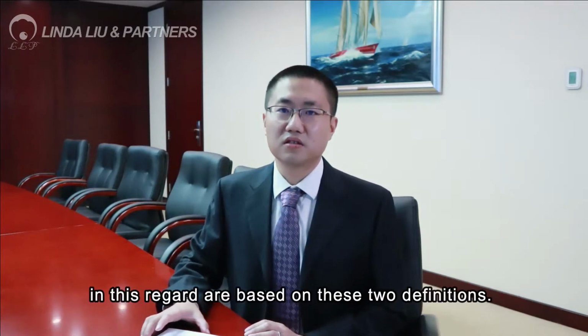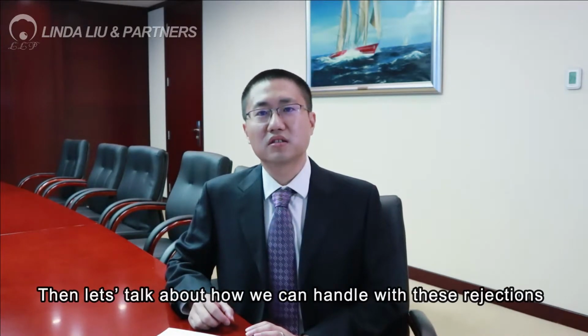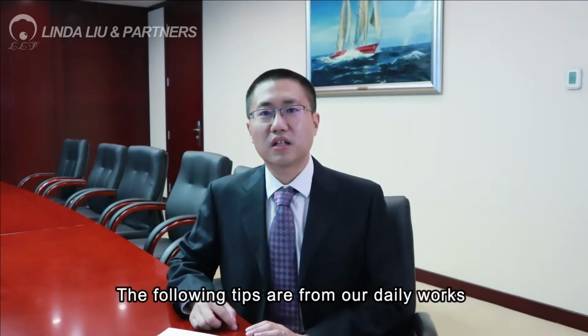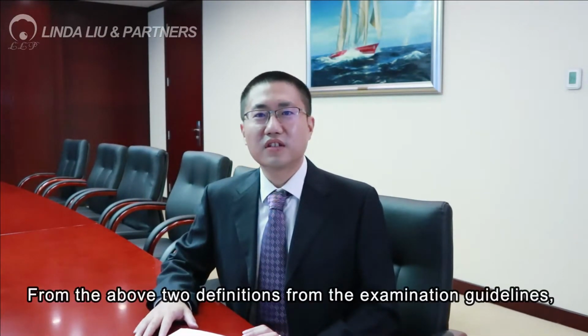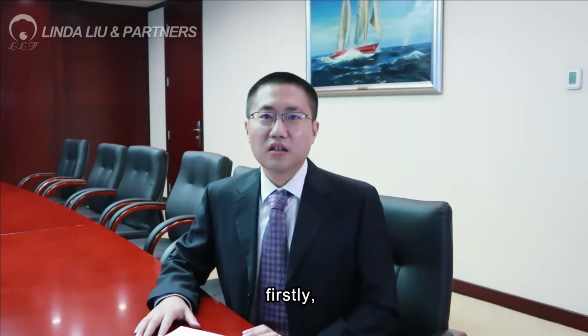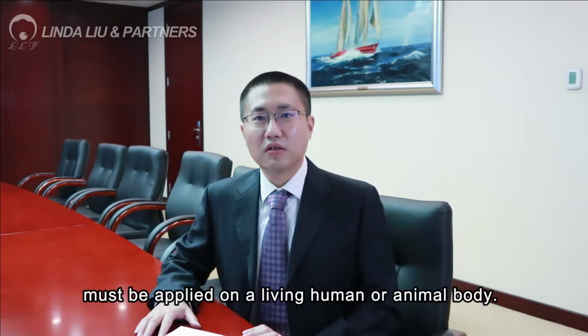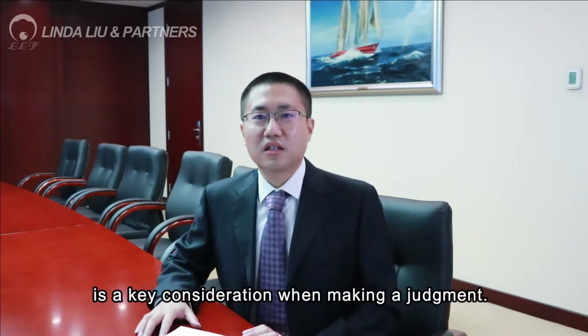these two definitions. Then let's talk about how we can handle these rejections on methods of diagnosis and treatment. The following tips are from our daily work and have been proved to be useful in Chinese prosecutions. From the above two definitions from the examination guidelines, it can be seen that, firstly, the methods of diagnosis and treatment must be applied on a living human or animal body, and secondly, the direct purpose of the method is a key consideration when making a judgment.